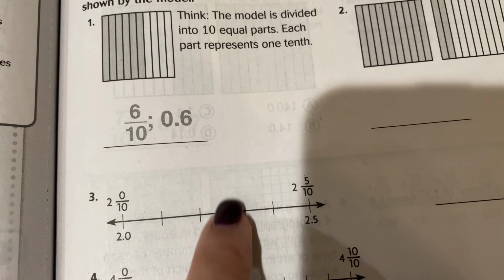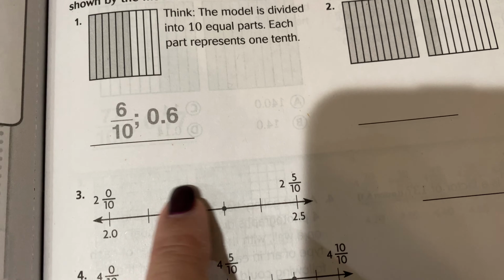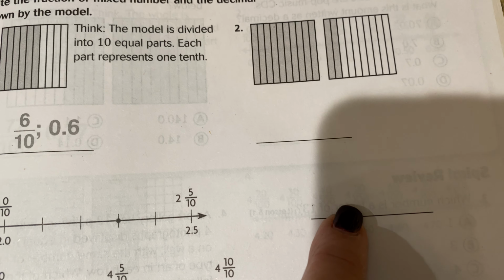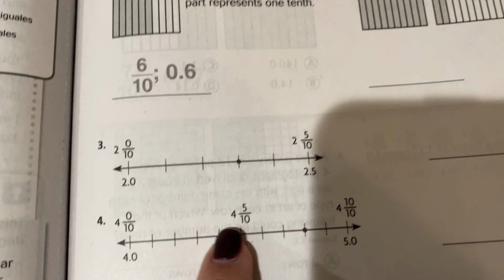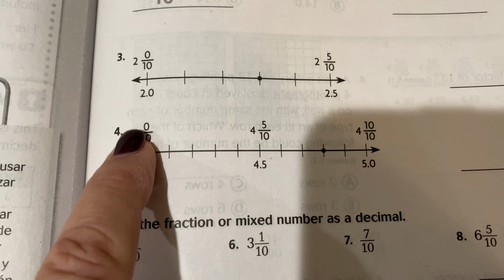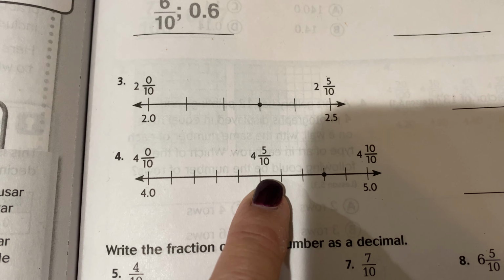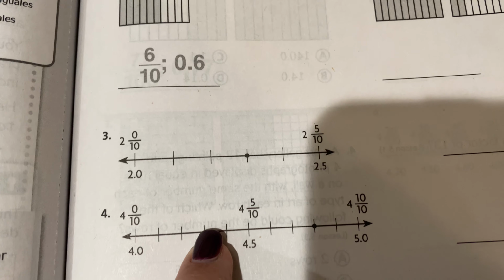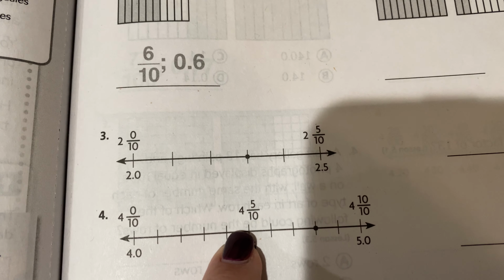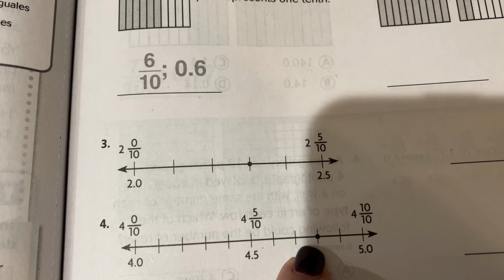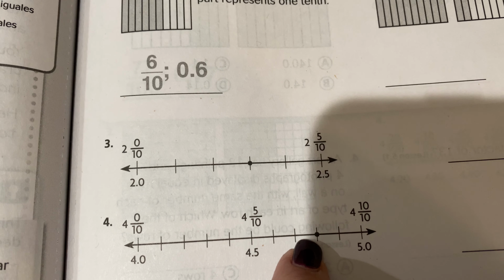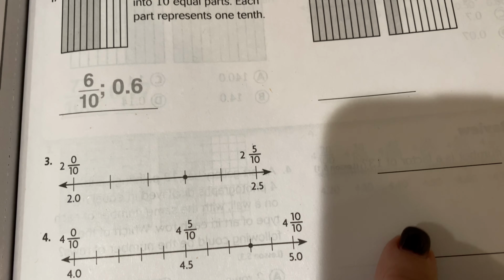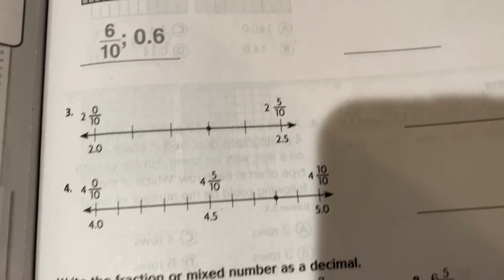So how many tenths is this? Don't forget the 2, because it's also 2. 2 and some tenths. You're just going to write the fraction. Then over here, you're going to write it as decimal. All right, so here it's 4 and no tenths. And here you have 4 and 5/10. So this is obviously 4 and 1/10, 4 and 2/10, 4 and 3/10, 4 and 4/10, 4 and 5/10, and so on until you get here. So what number would go here? And then you're going to write that over here as a decimal. So obviously it would be 4 point, how many tenths?